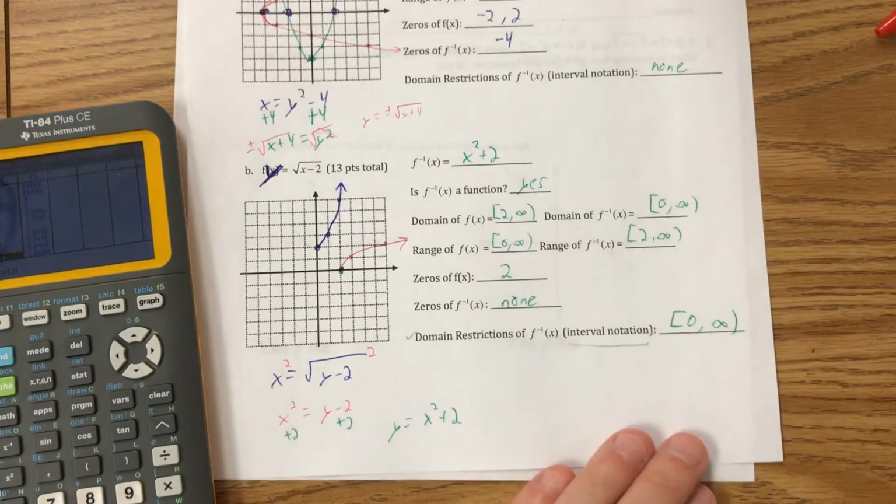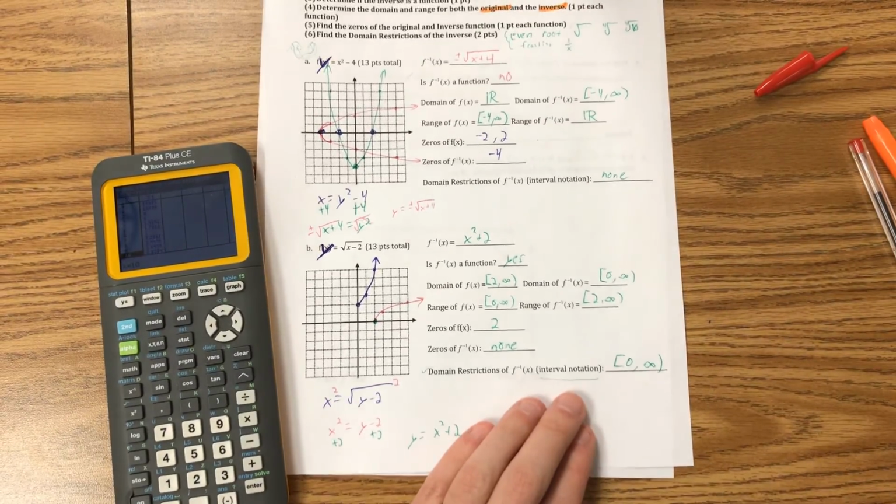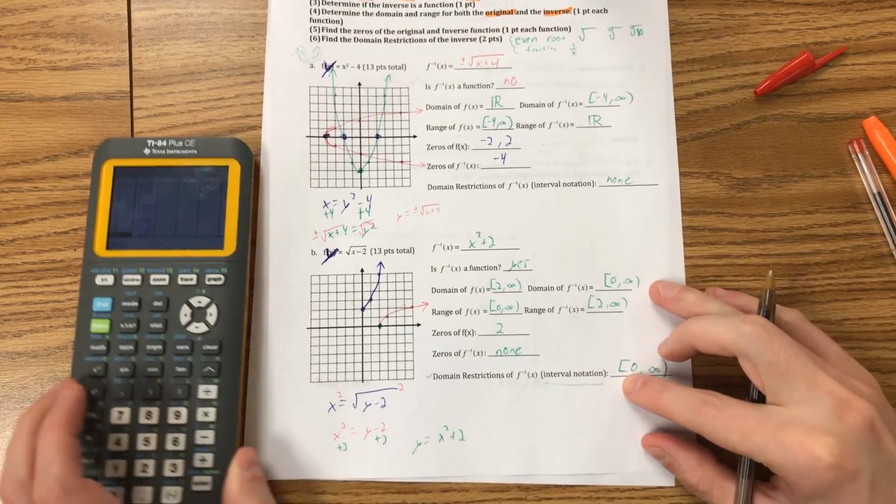I'll zoom out so you can get a full view of everything again. But that is everything on this page.